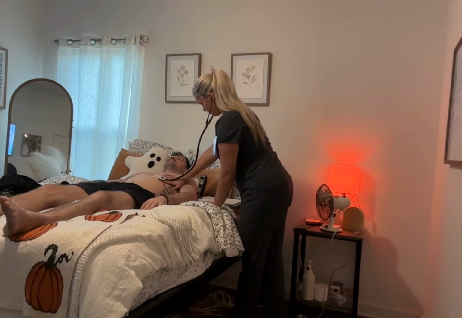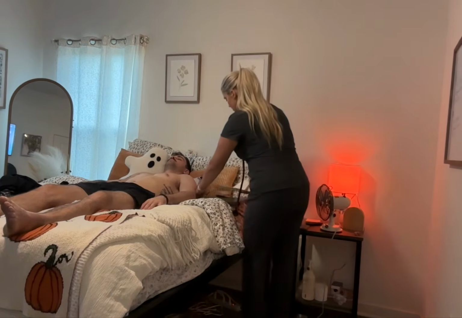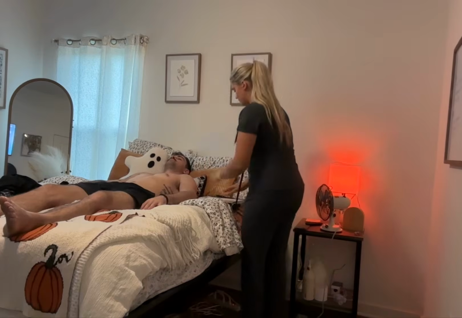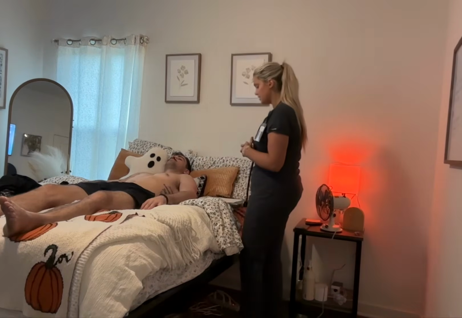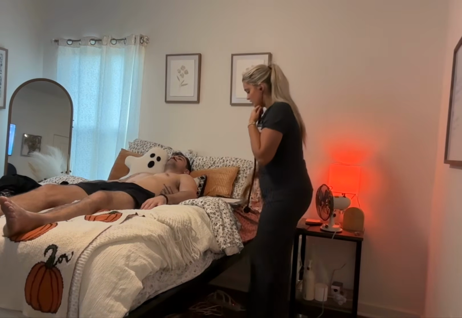Okay, so the heart sounds good in all of those locations. So now we're going to start our lung assessment. For here, we're going to start above the right clavicle and we're going to listen for a full in and out.